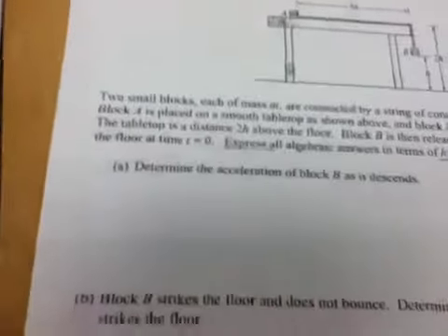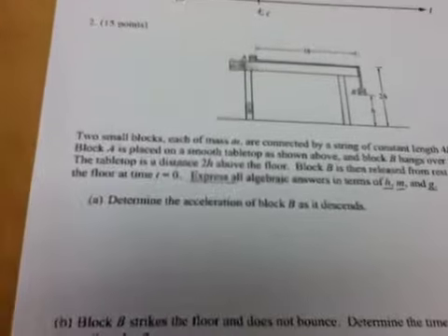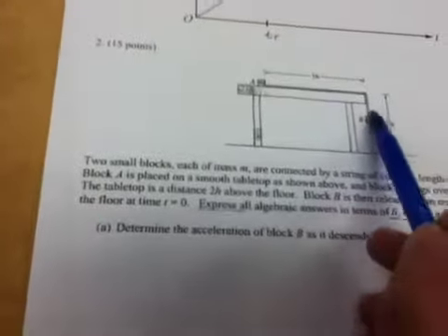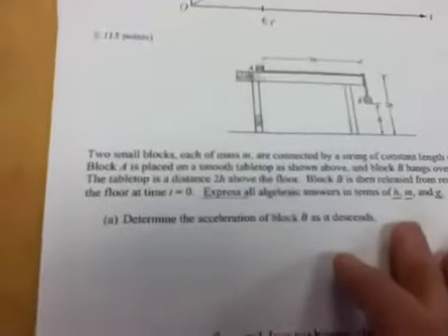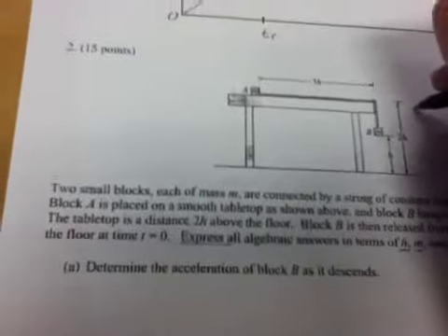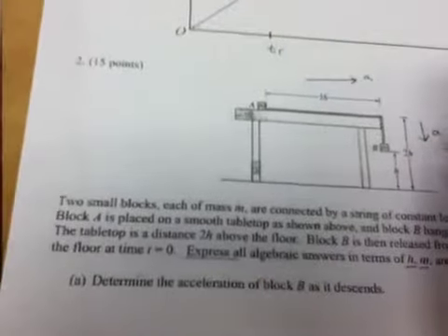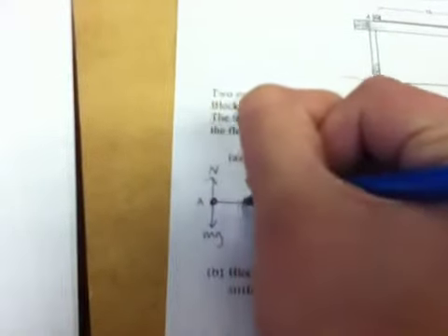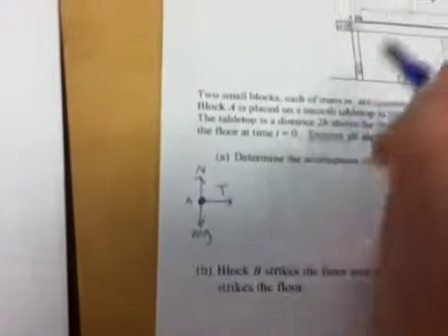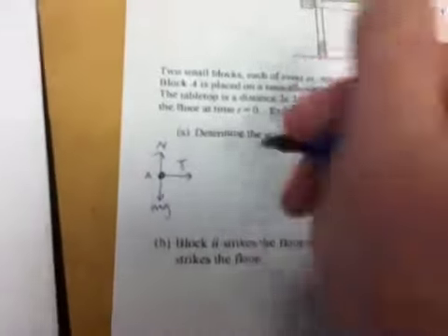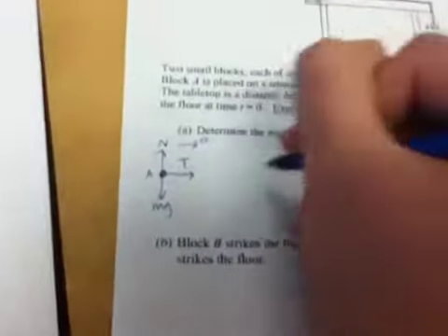So first part is determine the acceleration of the block as it descends. So this is going to be a sum of the forces problem, because that's how we're going to be able to find this. As it descends, that means it goes down. So our acceleration is going to the right over here and down over here. Let's just draw our free body diagram. We've got this mass A, and we've got our normal going up, our mg going down, and our tension going to the right. We can just call this mg because they just call it m up there. And our acceleration is going to the right like that.